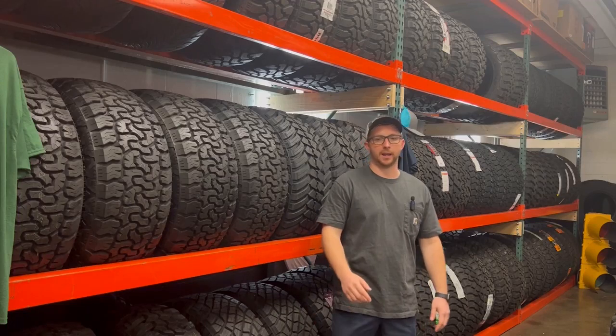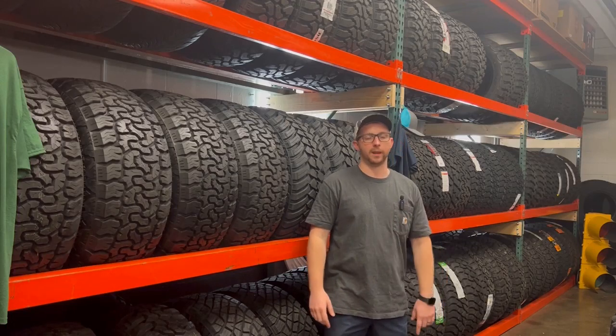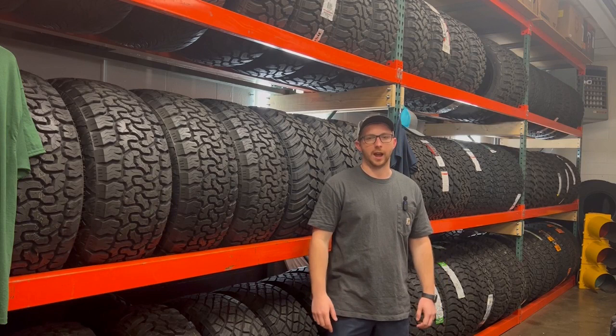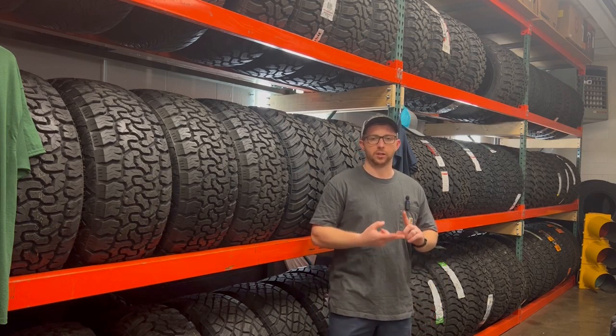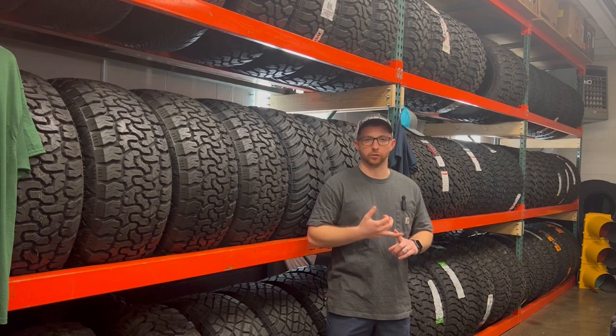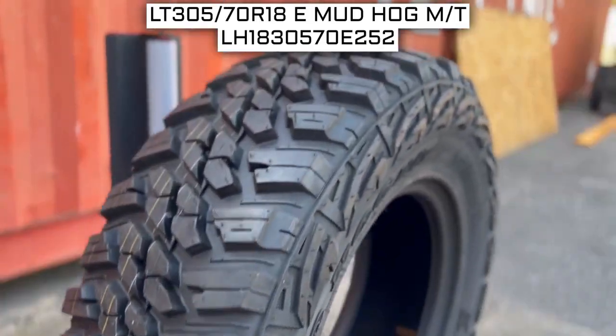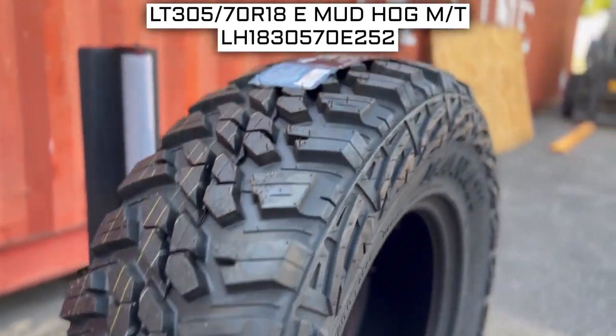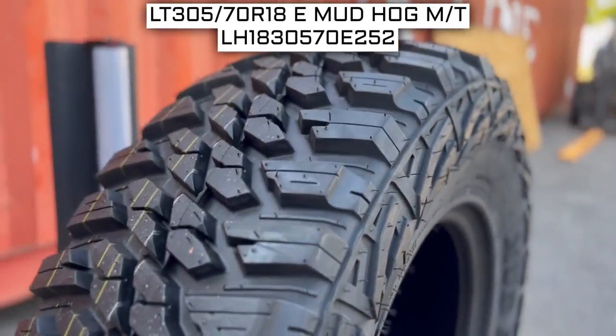What's going on, everybody? I'm here today trying to help you make an informed decision about your next set of tires. So I'll be going over the features, specs, and just giving you a general overview about the tires you're looking at. Today we are looking at 305/70 R18 Kanati Mud Hog MT tires.